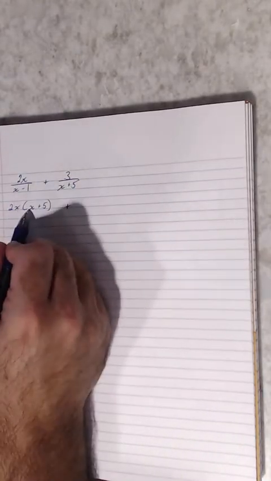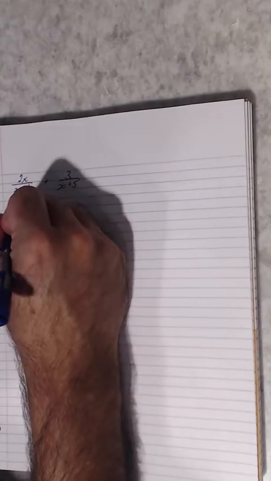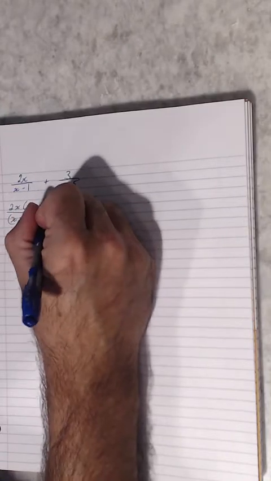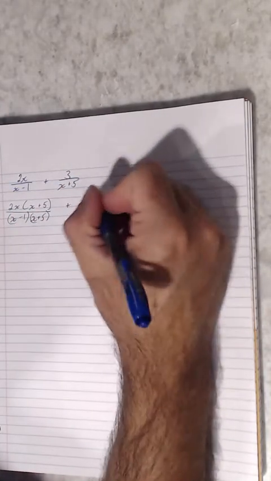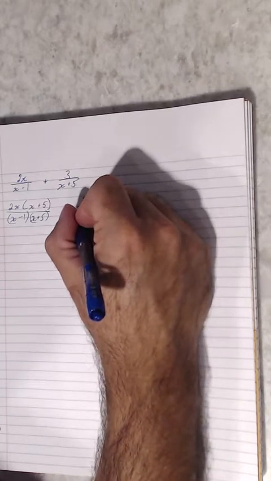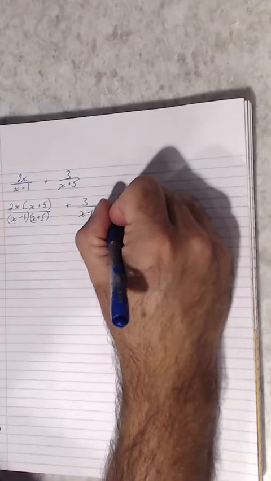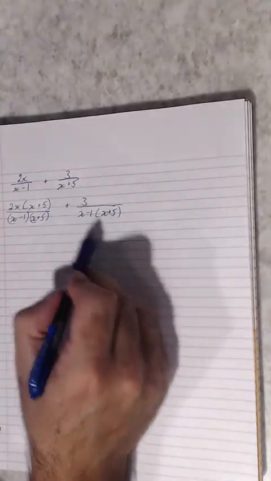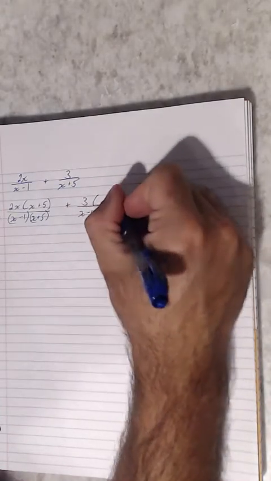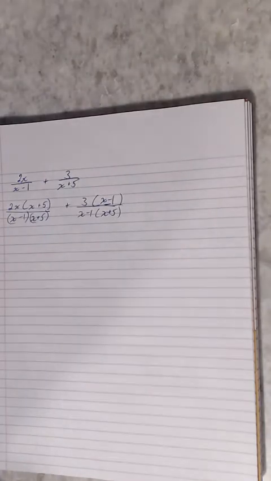Where did this come from? It came from here. Okay, so it's got to be here too. Now, if you remember that second problem that I did, did I do anything to the denominator? No, I could have just left it just like this. Now, if you notice, I didn't write the x plus 5 because I want these to be in the same order. But what needs to go in this blank? The x minus 1. Okay.